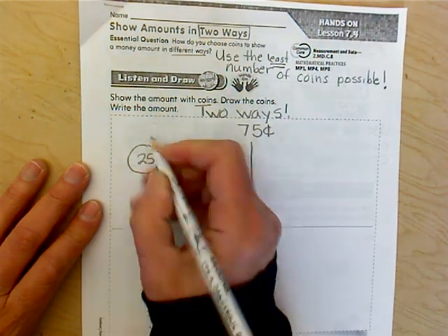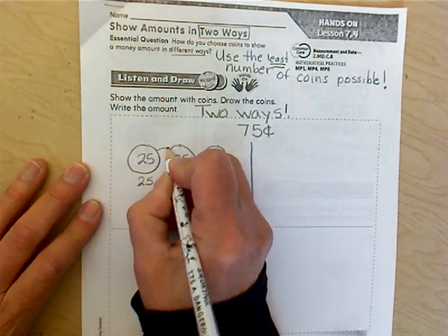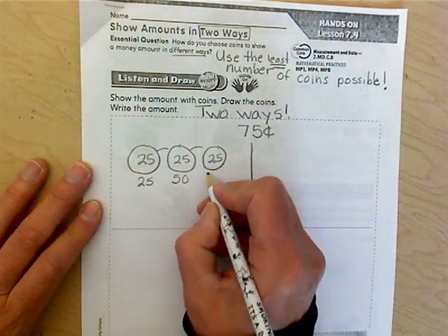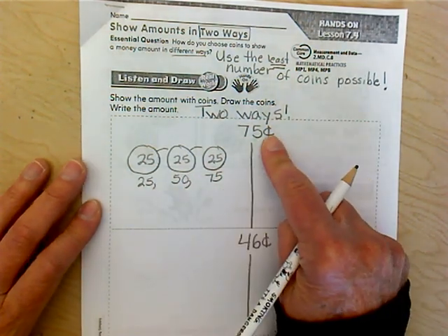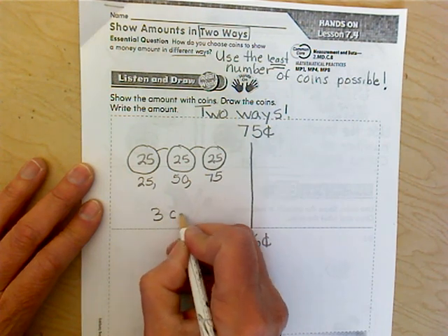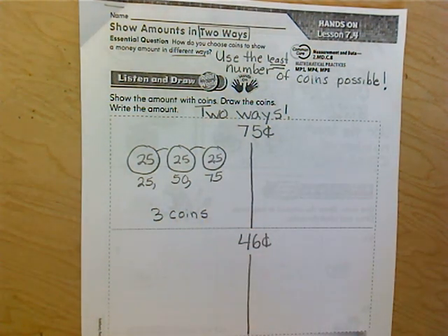Okay, so if I do that and I count 25, up 25 to 50, up another 25 puts me at 75, and that's how much I'm looking for. I used a total of 3 coins, and I do want you to write down how many coins you're using so that you can keep track of using the fewest or the least number of coins possible.